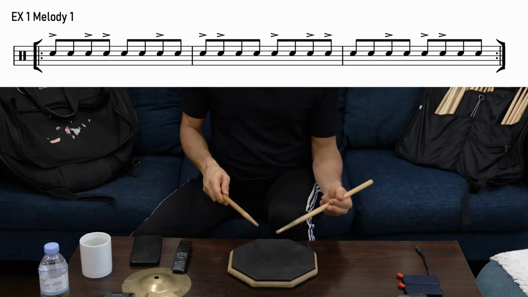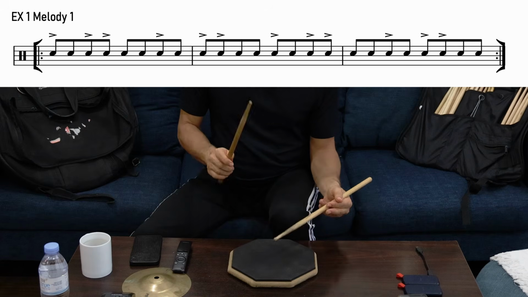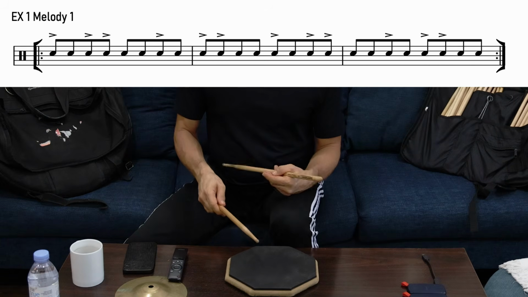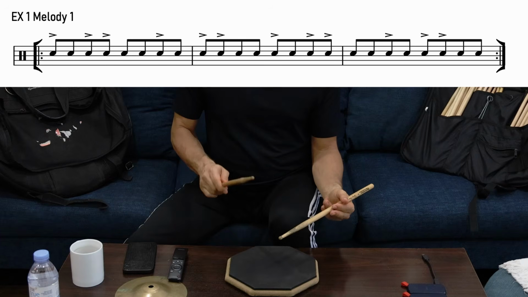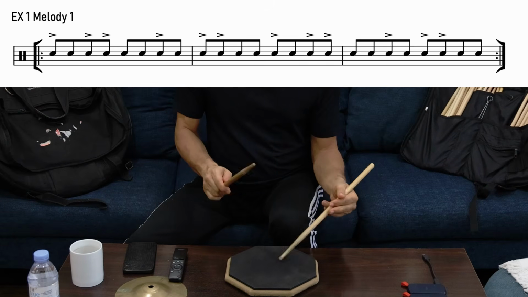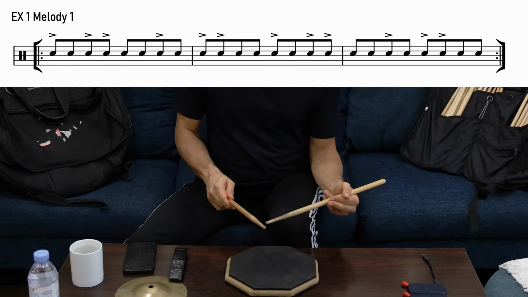1, 2, 1, 2, 1. 1, 1, 2, 1, 1, 2, 1, 1, 2. Okay, that's what I mean by 1 and 2. So now you're going to play that. You're going to count the bars and the pulses, and you're going to see how that cycles out in 3 bars. 1, 2, ready, go. 1, 2, 2, 2, 3, 2, 1.